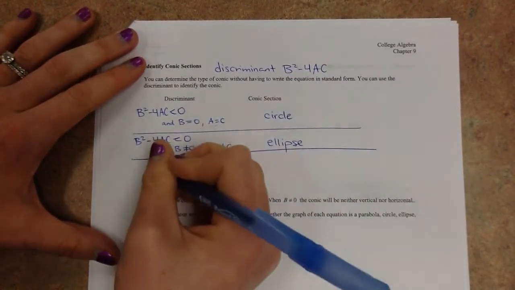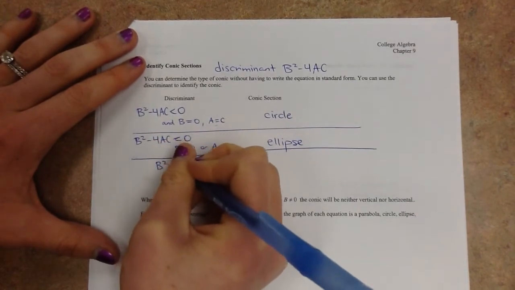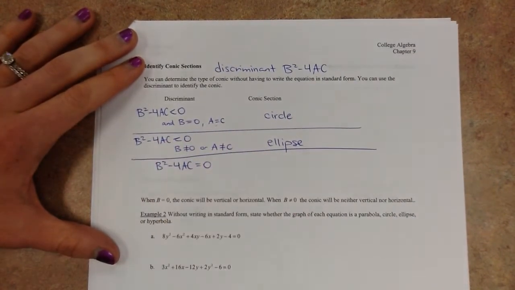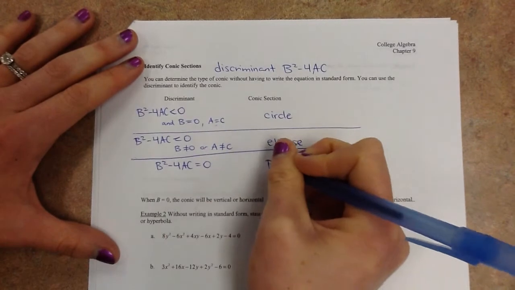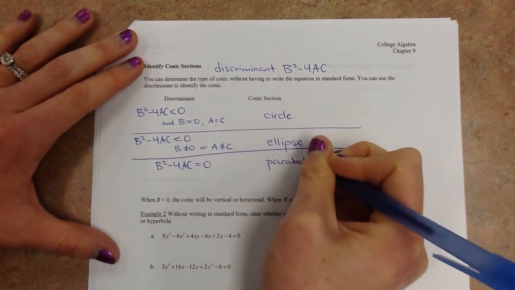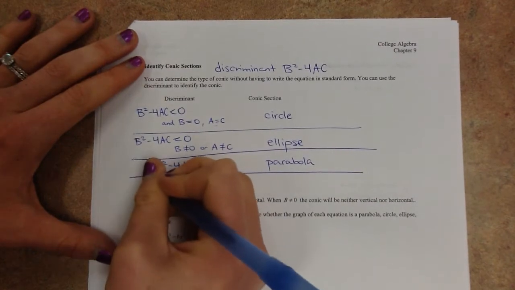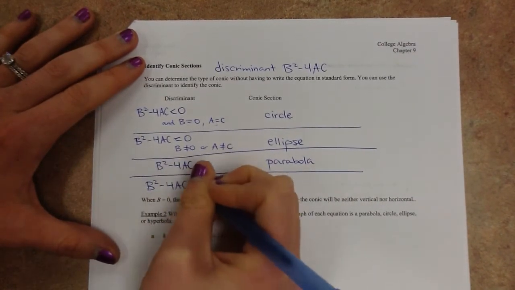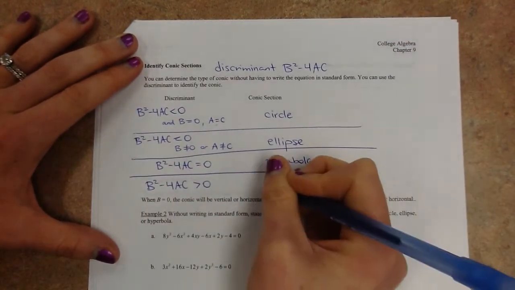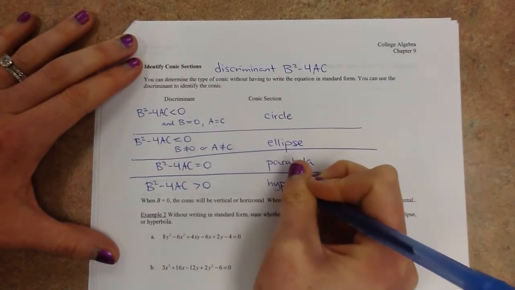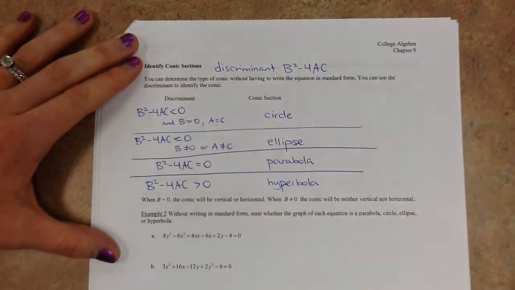Okay, next category, if b squared minus 4ac comes out to be exactly 0, that's a parabola. And finally, the last category would be if this discriminant b squared minus 4ac was positive. If that is positive, I have my final option, which is a hyperbola.